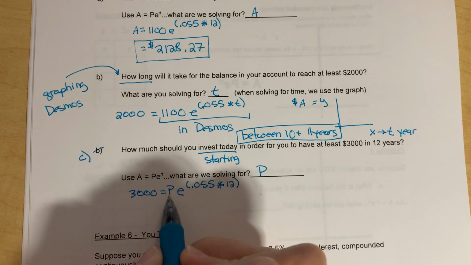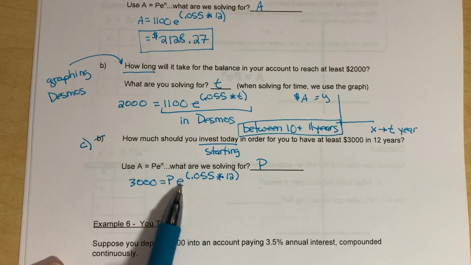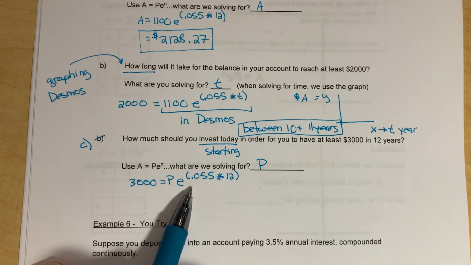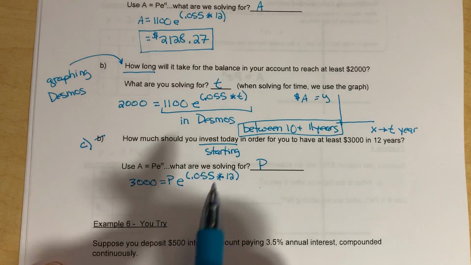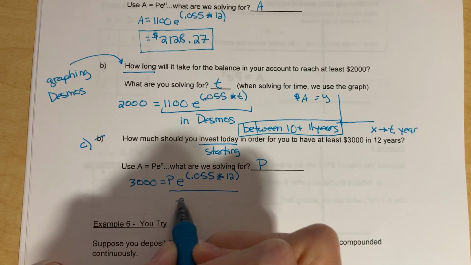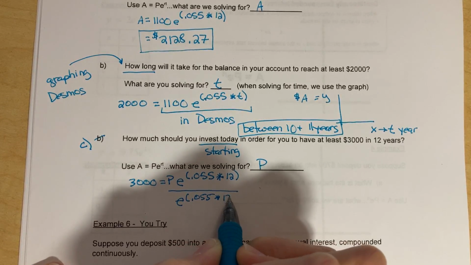So now I'm solving for this. That is my variable, right? P. This is just a number. I could, as a matter of fact, put this in the calculator, but if I have a variable times a number and I want the variable by itself, these two are multiplied, so I'm going to divide both sides by this number.